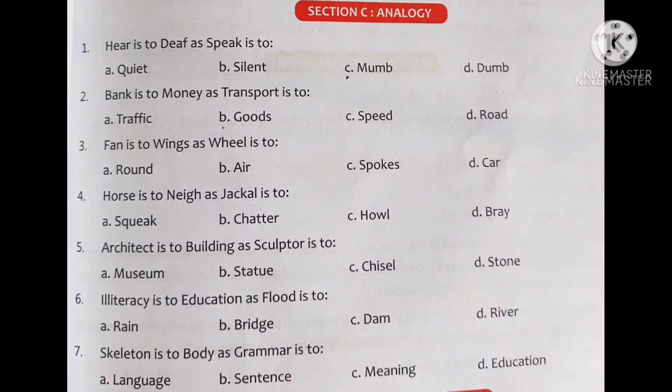Number 3: fan is to wings as wheel is to. Now we'll compare it. We have got 4 options A, B, C and D, and after seeing it carefully, we will come to know that option C is the correct answer.